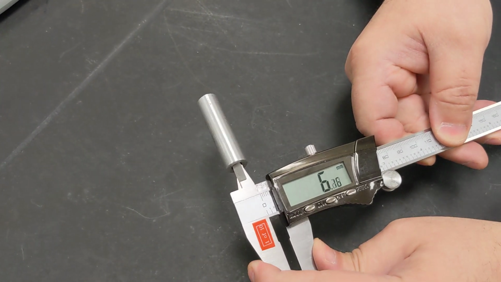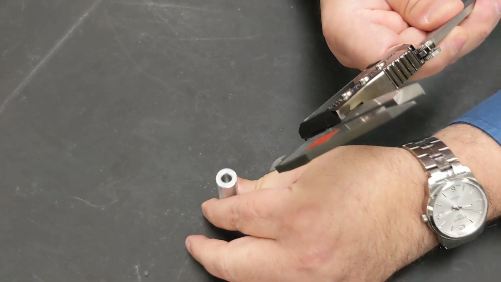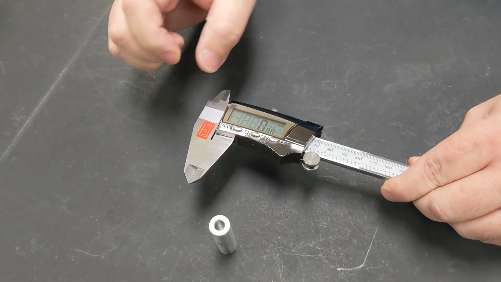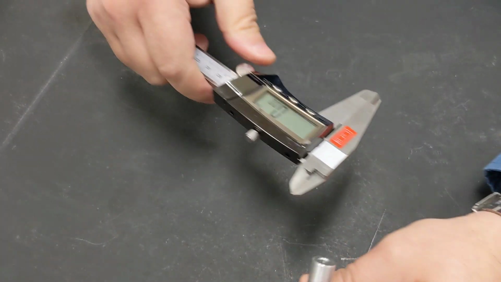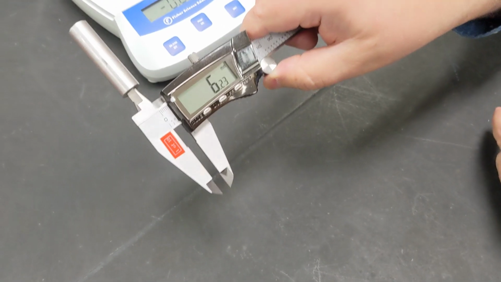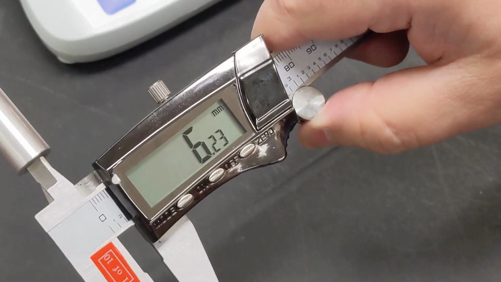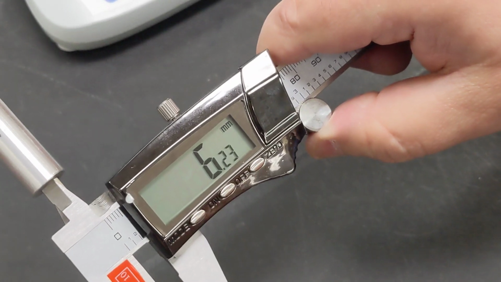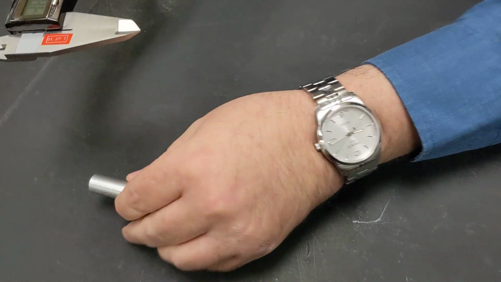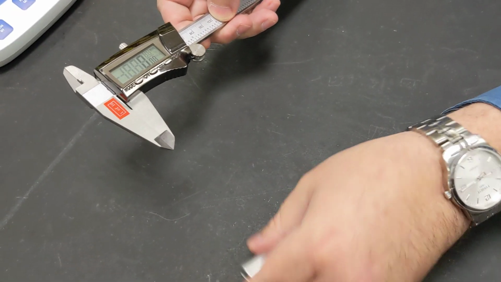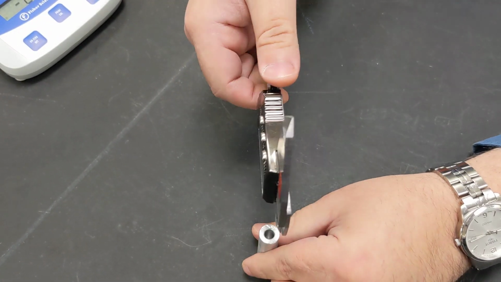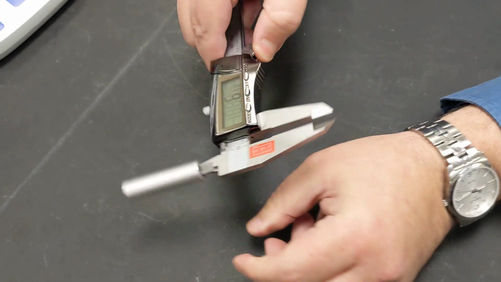Let's do it again. So close this, 0 it, repeat. So I'm going to put here, and you can read it again here. So that's the diameter of the air cylinder. One more, so let's close, 0 that, let's 0 it, and then one more reading here, and let's read this one here.